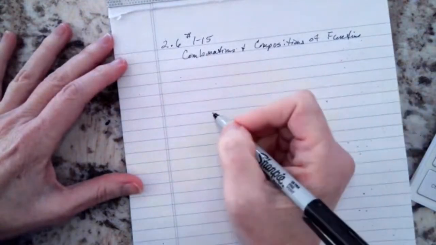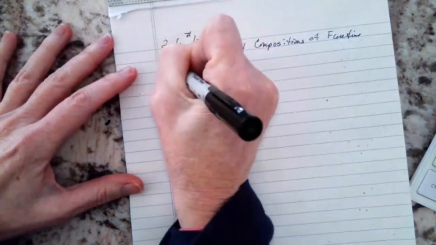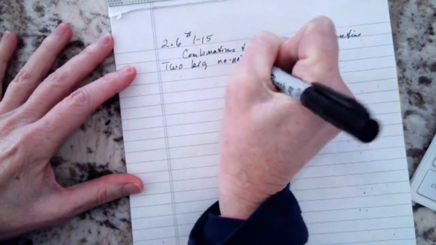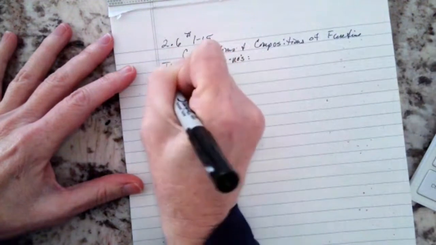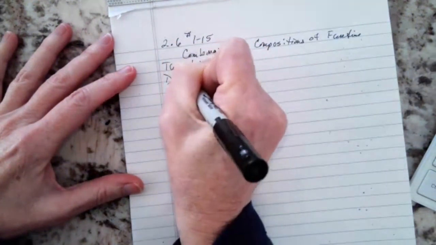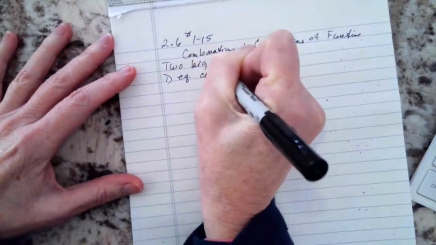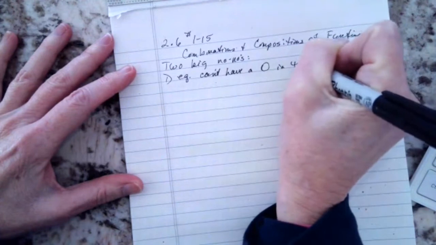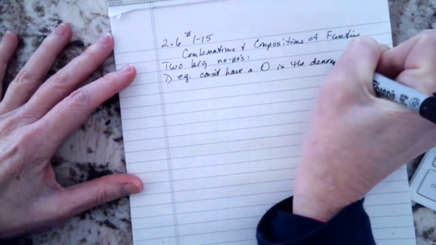When you're dealing with any function or any equation, there are two big no-nos. The first one is that the equation can't have a 0 in the denominator.